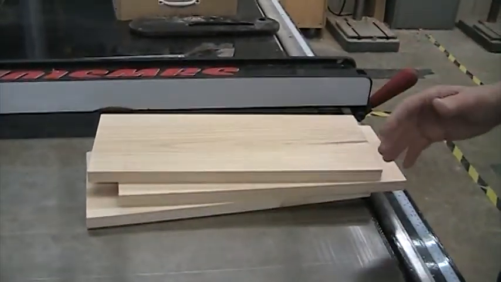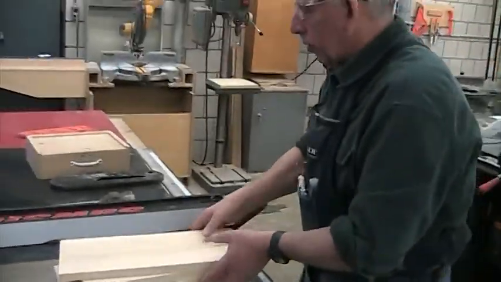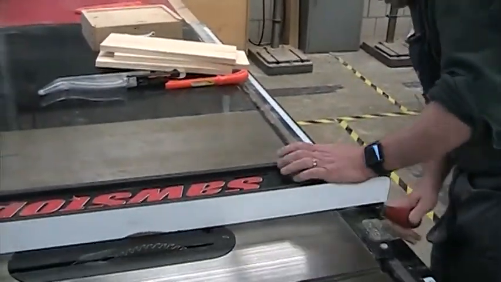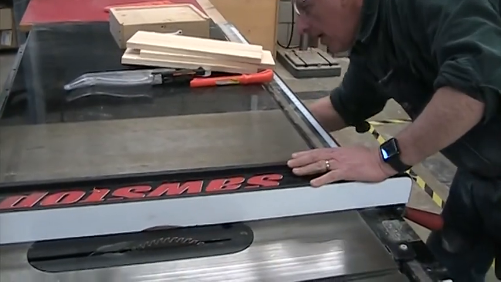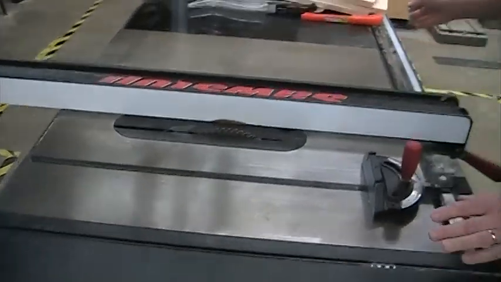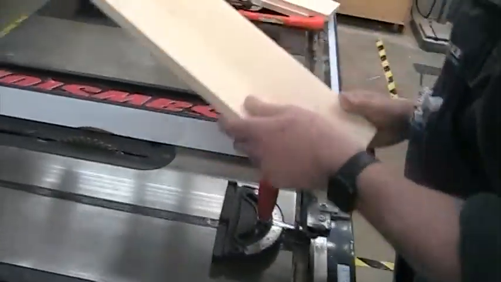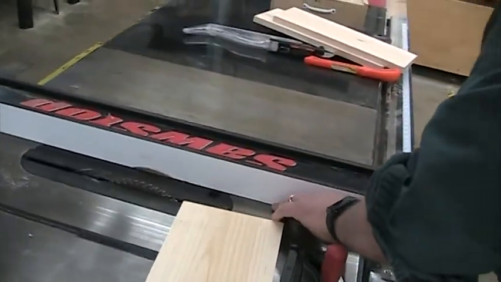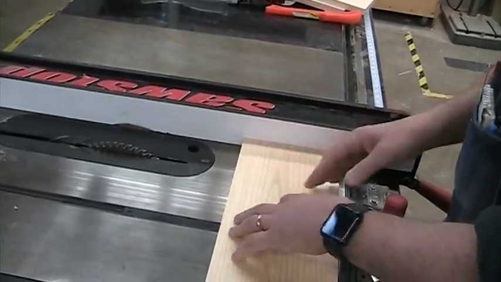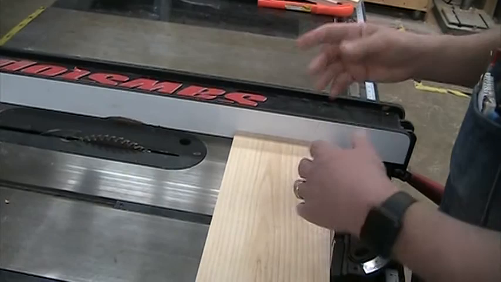And the reason is, let me just quickly show you that before I get into my sliding table situation here. Let's say I was using the miter gauge to make a cut, and let's say I had to cut a whole bunch of boards 3 inches long. If I set my fence to 3 inches, it seems like a really great idea. Now I've got to cut 25 pieces 3 inches long. I can just keep sliding it down and lopping off pieces.